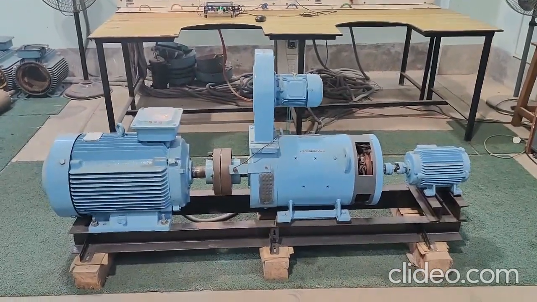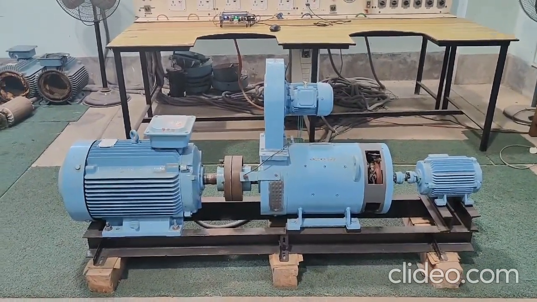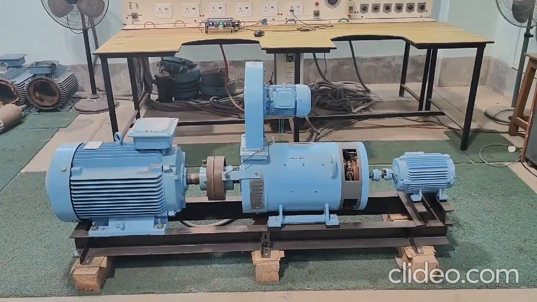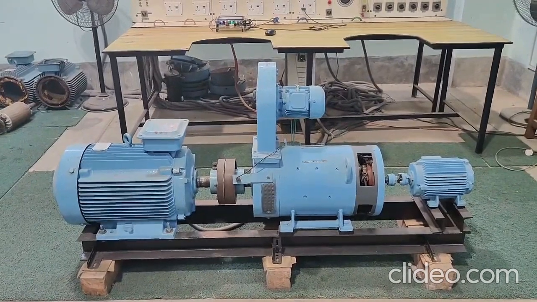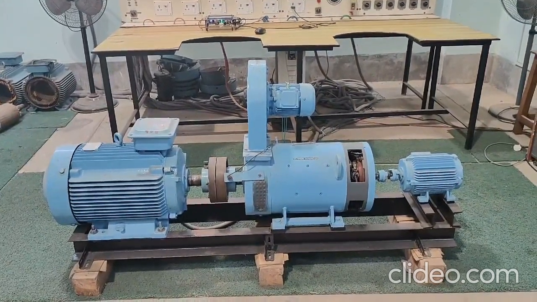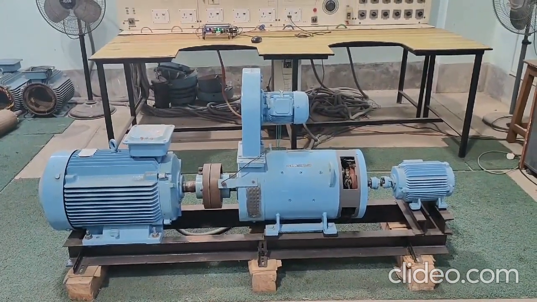So this is our experimental setup where you can see our induction motor is coupled with a DC generator. In this setup we are doing the fault diagnosis of the induction motor. Currently the induction motor is loaded with a broken rotor fault, and we will see how the broken rotor fault is identified through the digital twin.